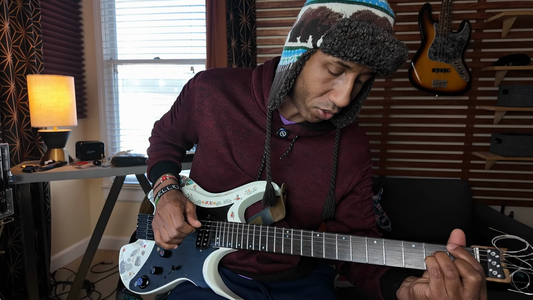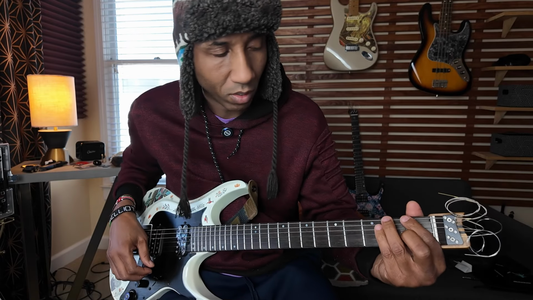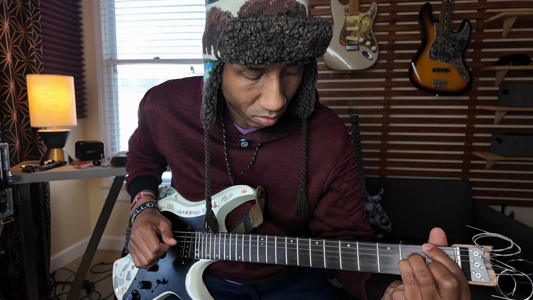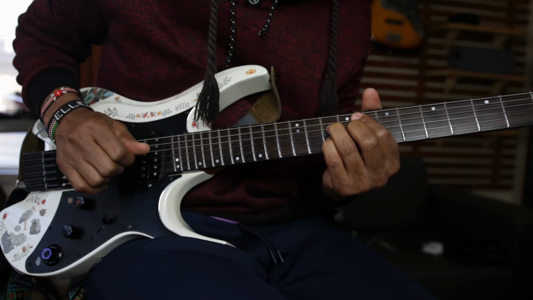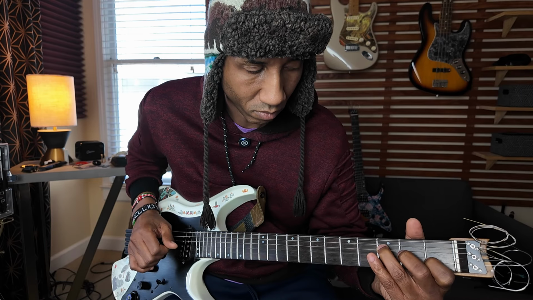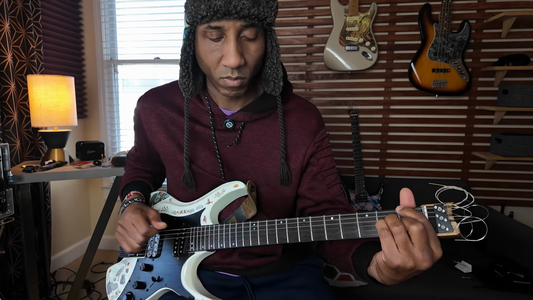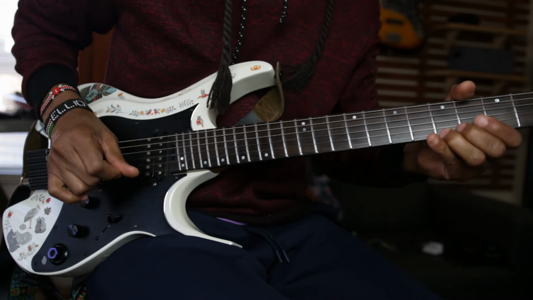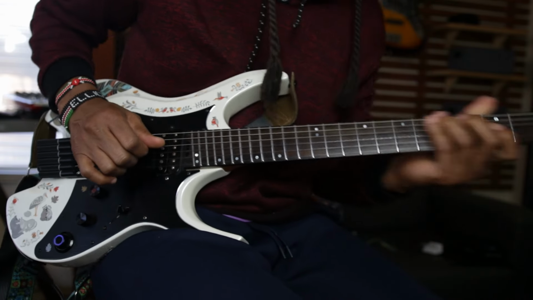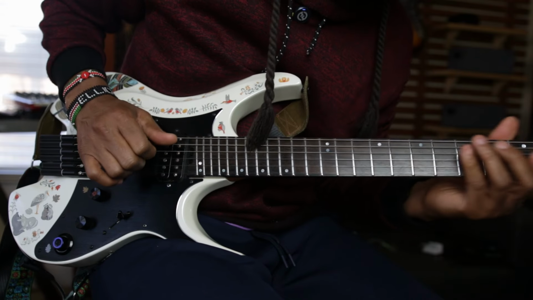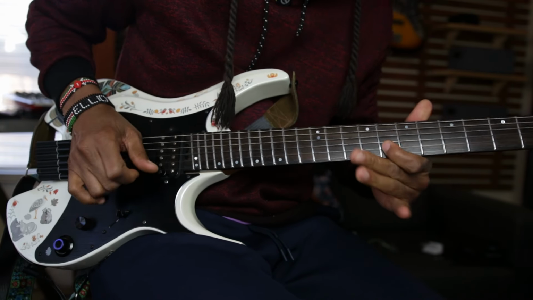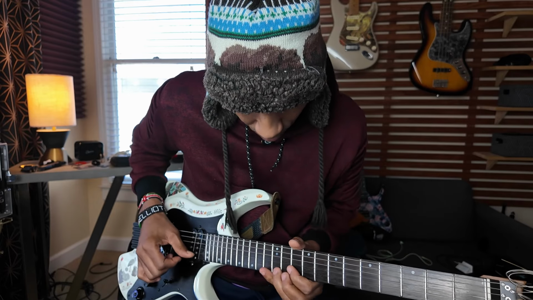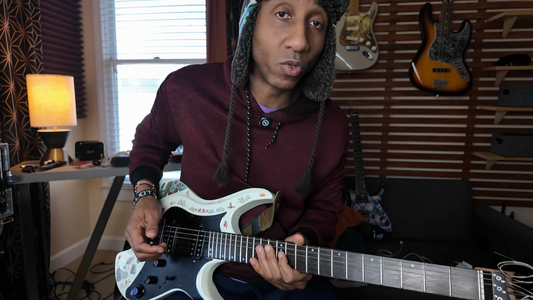So if I just loop that F major 7 chord like this, and play that A pentatonic, and do those little walk-ups. Goofed up a note there.